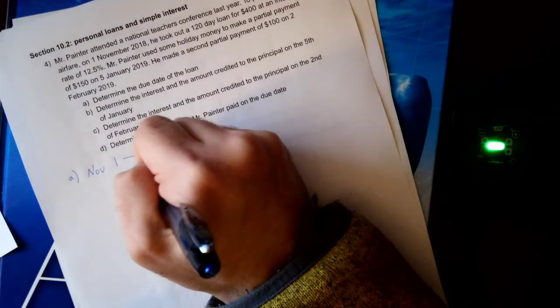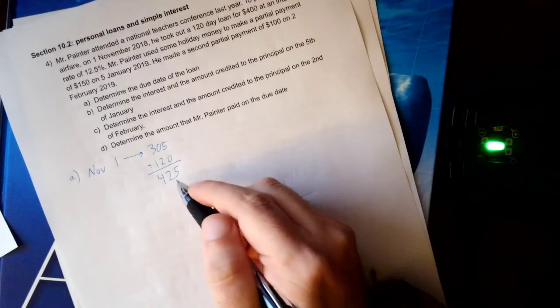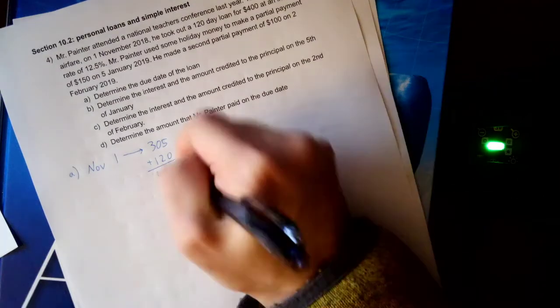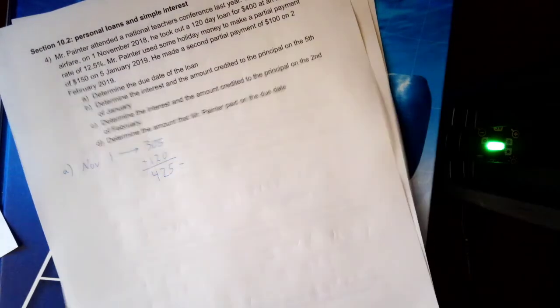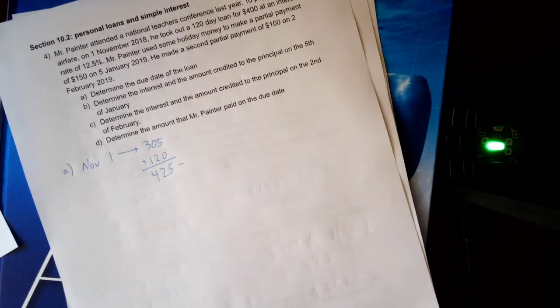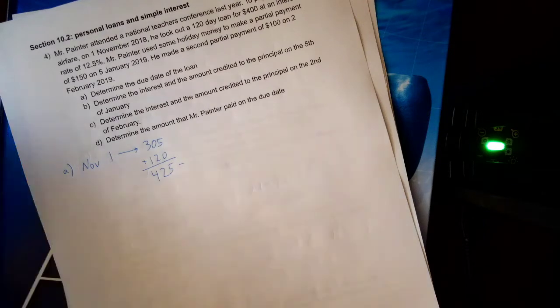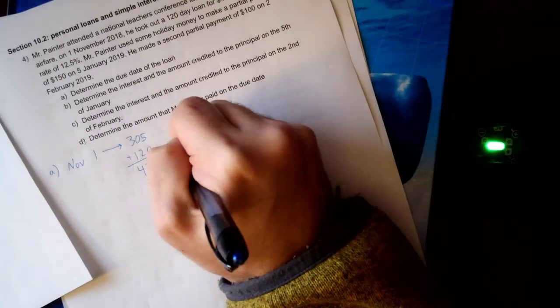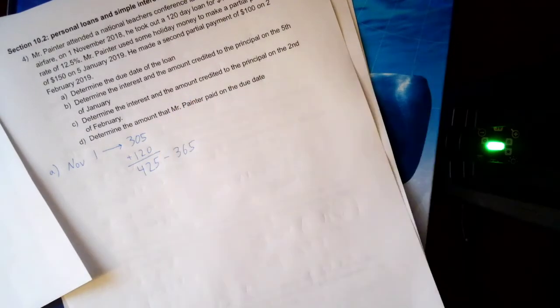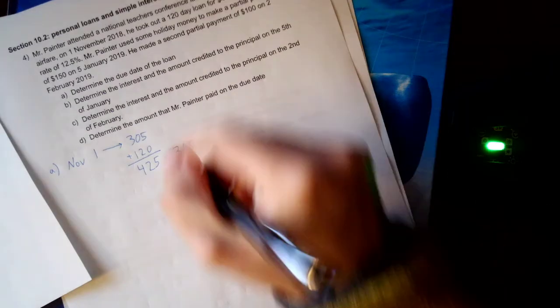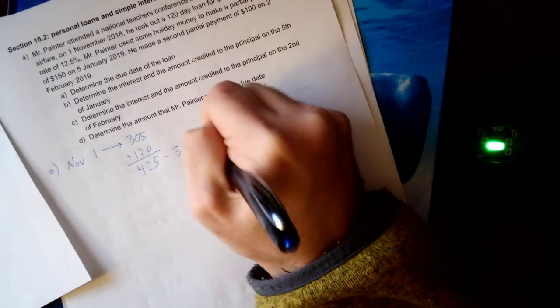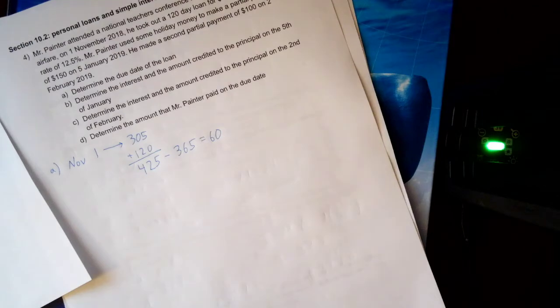On the 425th day, that's not going to be a usable date. So, that extends into a new year, doesn't it? So, in order to use this chart, I need to go past the new year point. So I'm going to subtract 365 from that number, which will give me 60. So it's 60 days into the new year.